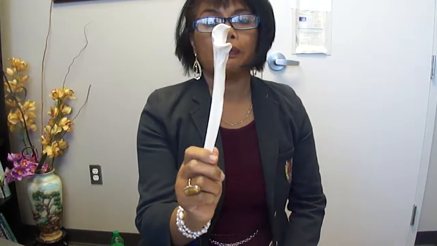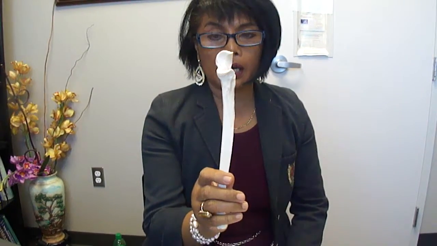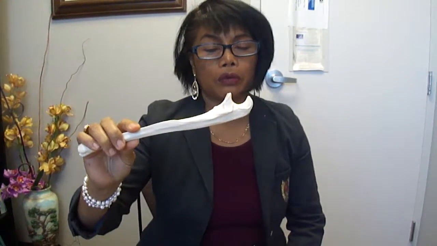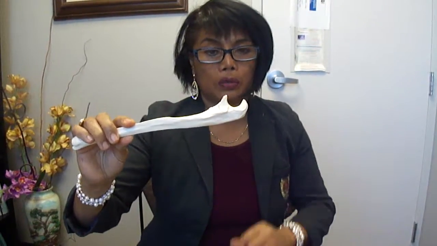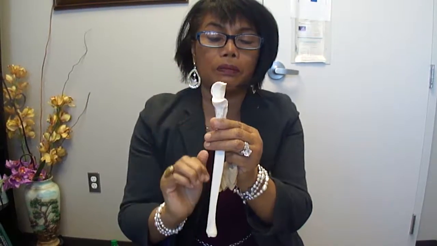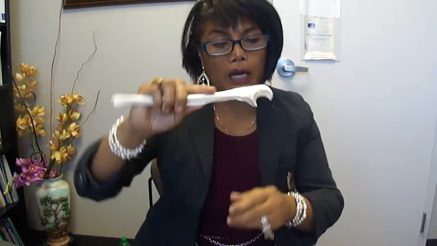Then you have your ulna. Your ulna in your body is always medial. To remember it easier, think of the letter U. U is for ulna. Or you can look at it like this: it looks like a cobra. See the mouth of the cobra? Or it can look like an ice cream scoop like this.